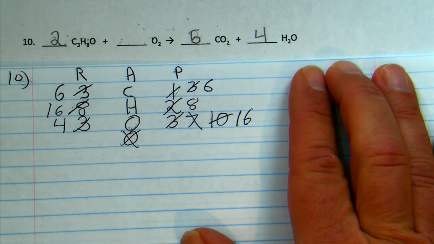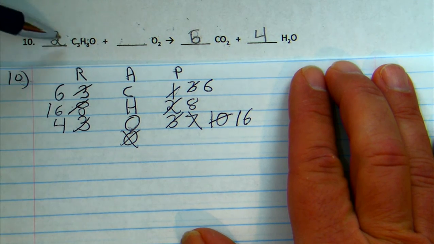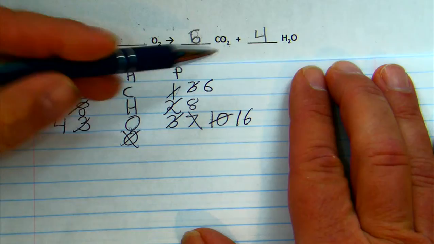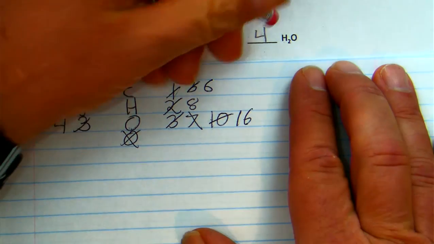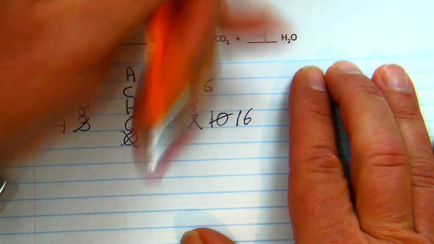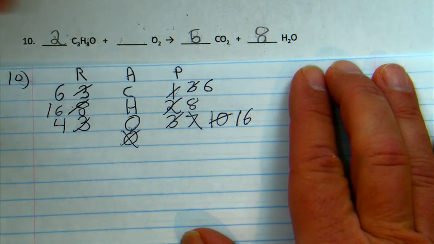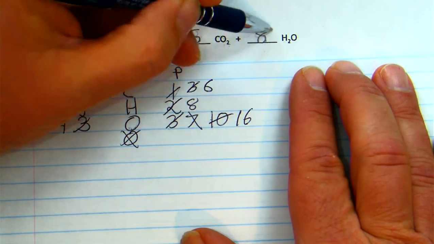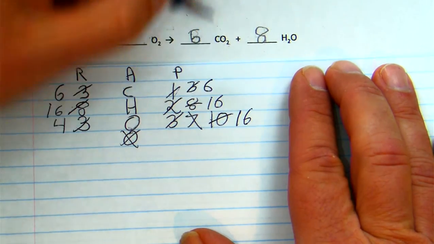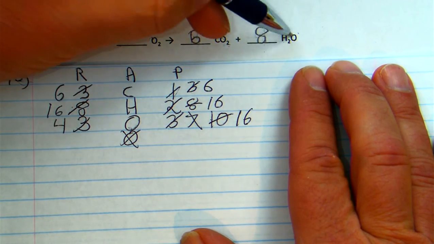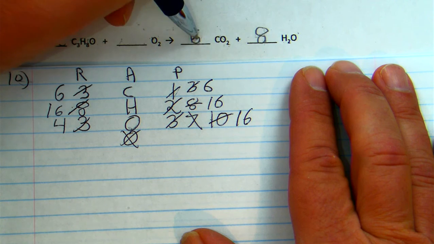Well, the hydrogens don't match. I have 16 hydrogens on the left and only 8 on the right. So I'm going to double the hydrogens on the right. And by the way, I feel like I'm going in the right direction. So 8 times 2 is 16 hydrogens and 8 oxygens plus 12 oxygens.